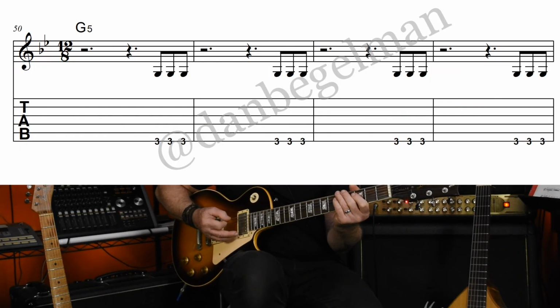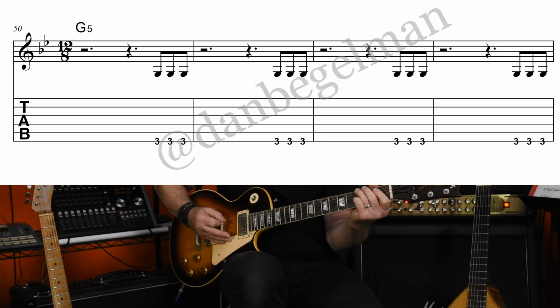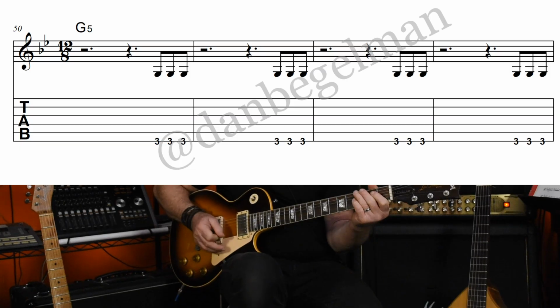Okay, and what's happening here is a breakdown with synthesizers and percussion playing. Okay, and now we go to a 12/8 feel. 1, 2, 3. 2, 3.